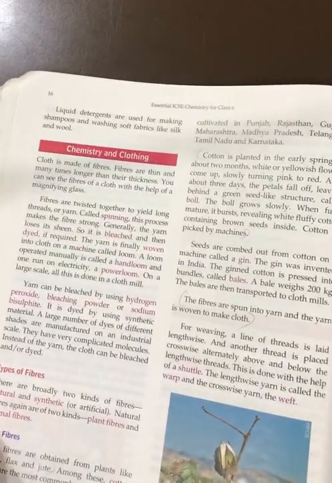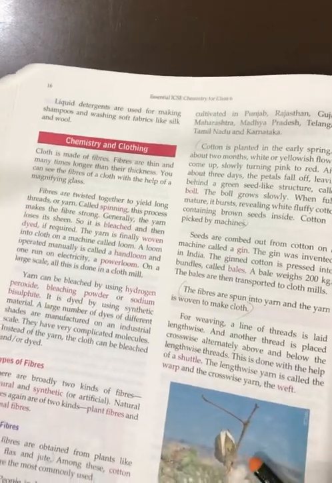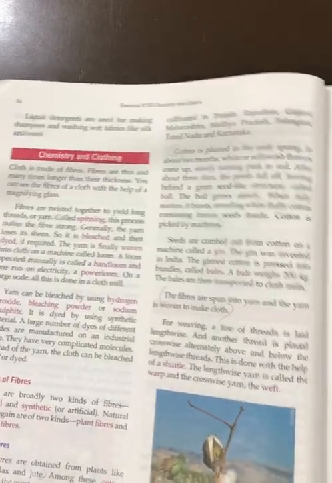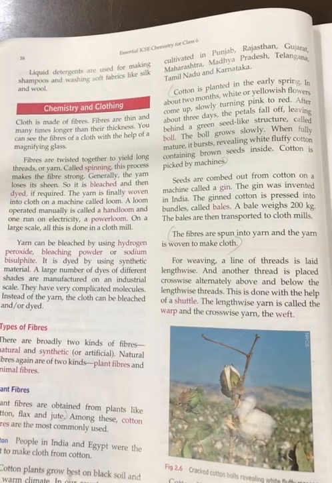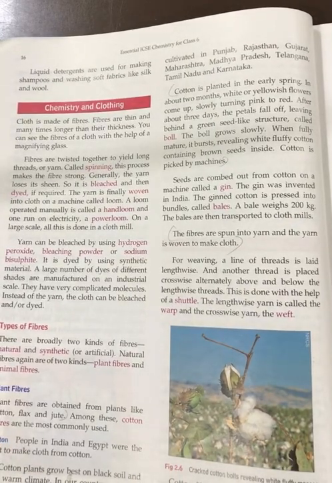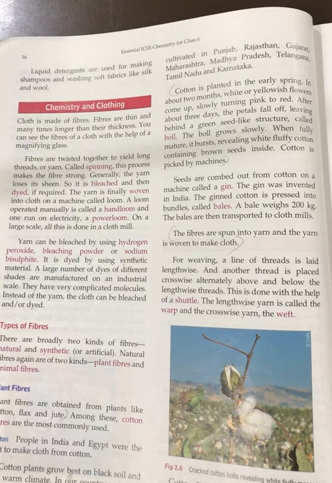Liquid detergents are used for making shampoos and washing soft fabrics like silk and wool. So this much for today.